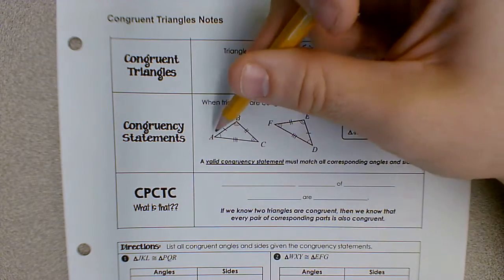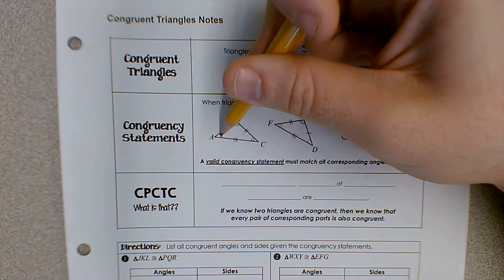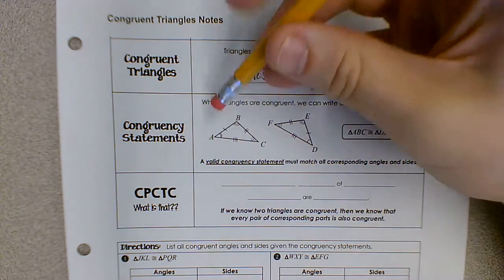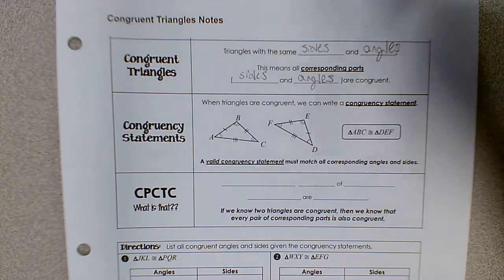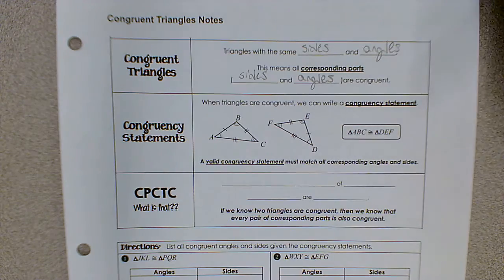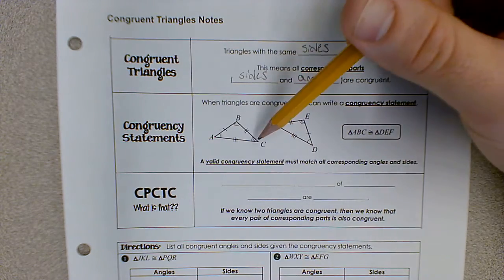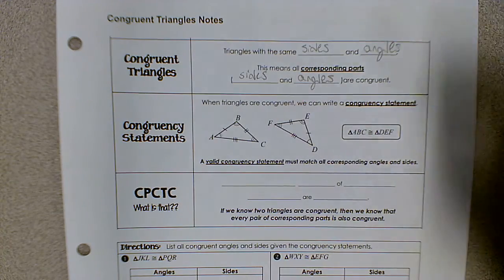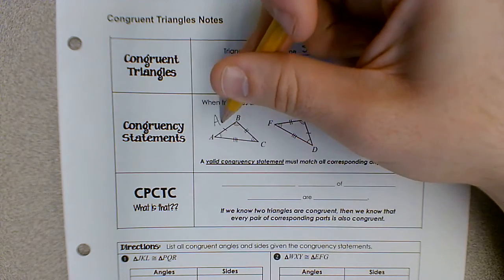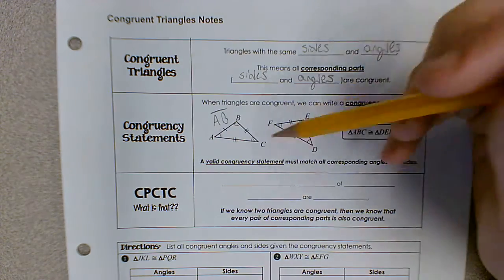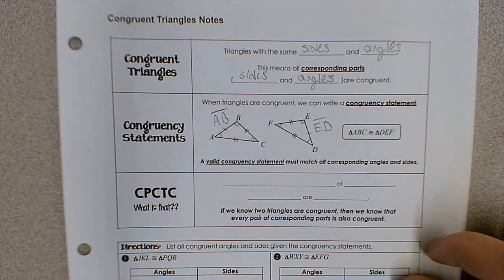So, for example, we see that angle A and angle D both have one arc. Those one arcs each mean that angle A and angle D are congruent to each other. Whatever measure they have, it's the same for both triangles. The same with B and E, and then C and F. We can also say the same for segments AB and ED, as well as any other pair of corresponding segments.